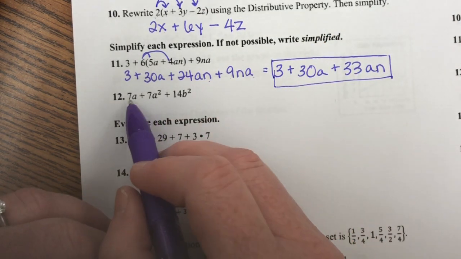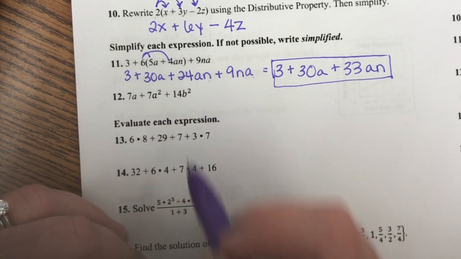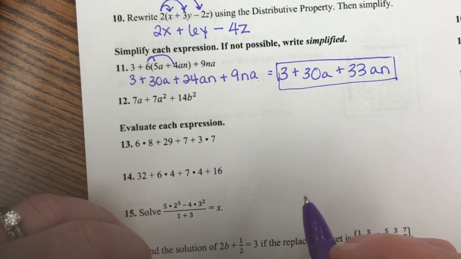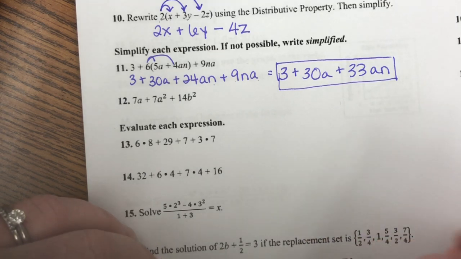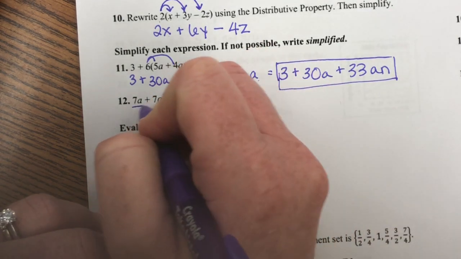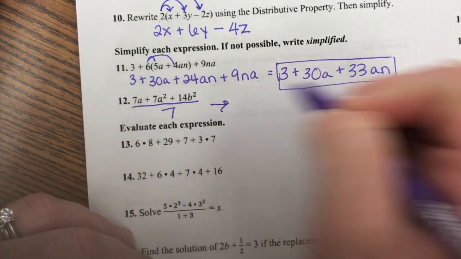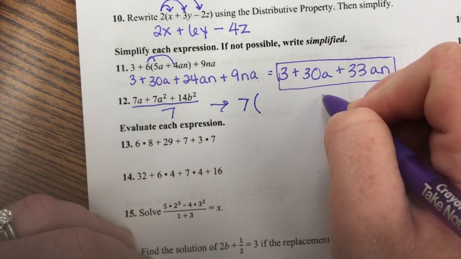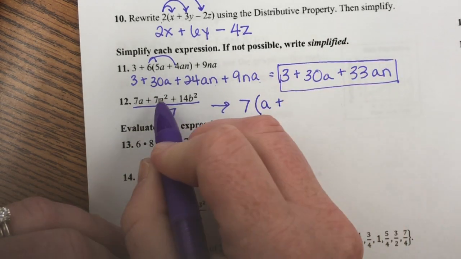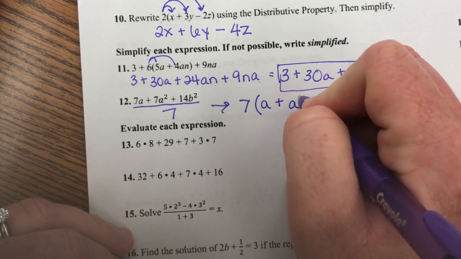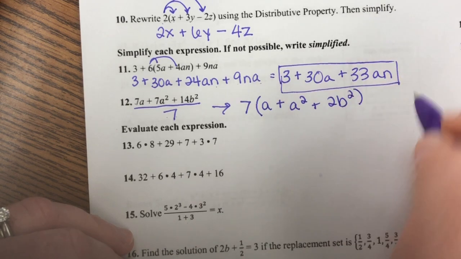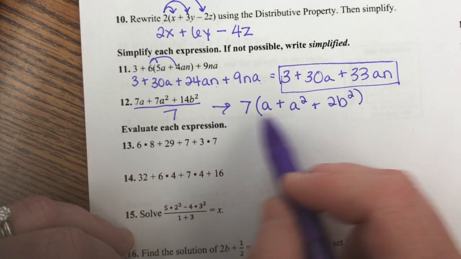Okay, then we've got 12: 7a plus 7a squared plus 14b squared. So yeah, it pretty much is simplified already. We could argue, which would be working backwards, but if we had to touch something, we could argue that everything could be divided by 7. So then I would rewrite this with the 7 out front and everything left over after I divide inside parentheses. 7a divided by 7 is a. 7a squared divided by 7 is just a squared. And 14b squared divided by 7 would be 2b squared.